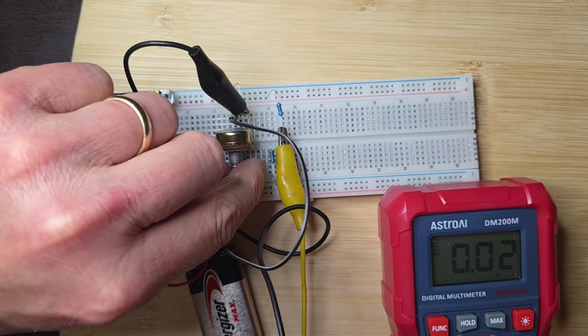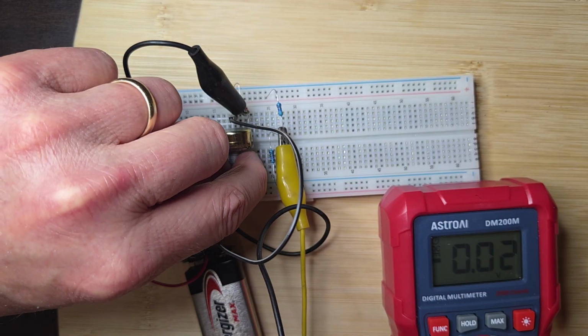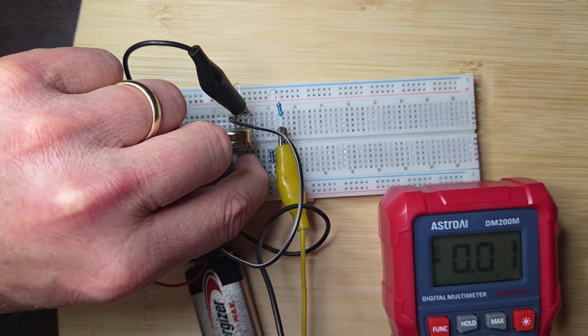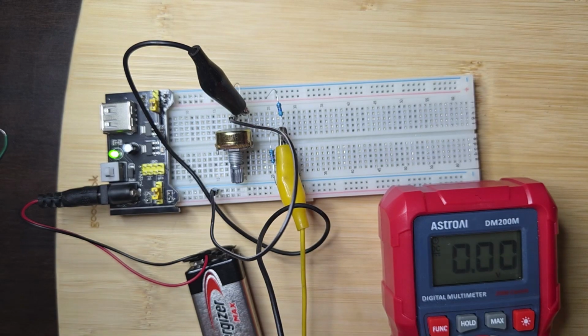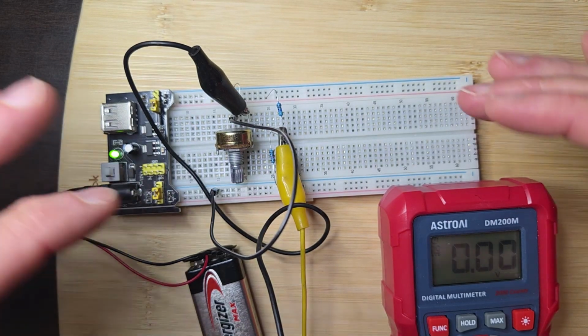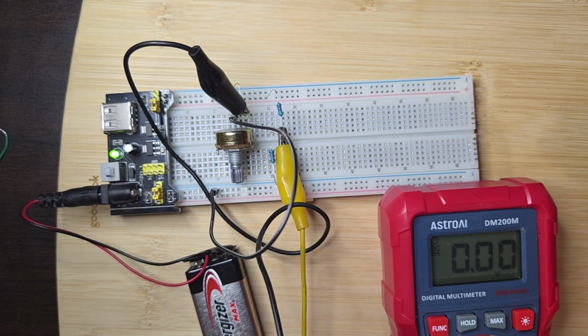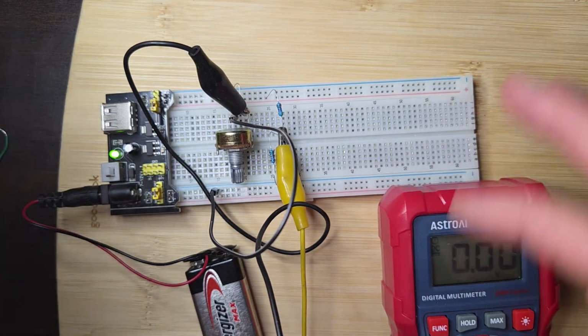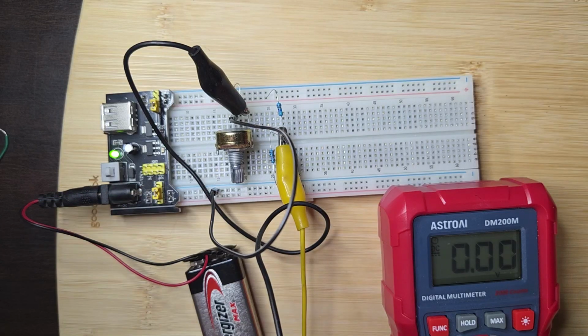Well, I was going to say perfect. There for a second it was perfect, but anyway, you get the meaning. There you go, 0 volts. We'll call that 0 volts. And so now it's perfectly balanced. I just want to show you that in the real world, if you're using fixed resistors, it's probably going to be off, and that's why you need that potentiometer. Okay, so now we'll get it set up for the thermistor.